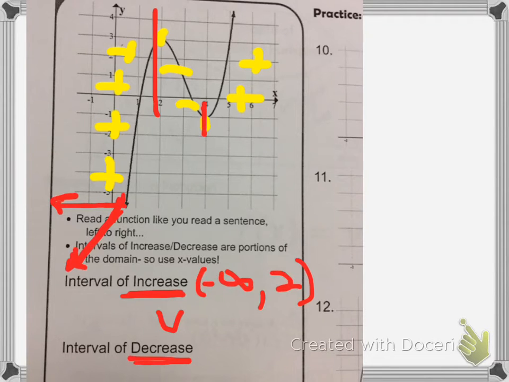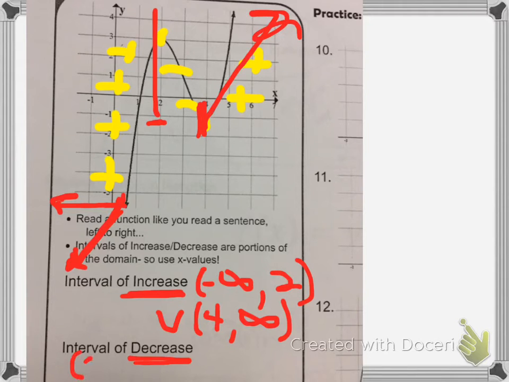So from here, which is 4, I also have increase. And then it is going to go forever to the right. So I'll stop my interval of increase at positive infinity. My interval of decrease is where my slope was negative, and I kind of have it marked here already for me. It starts at 2 and it ends at 4. So my interval of decrease will be 2, 4.